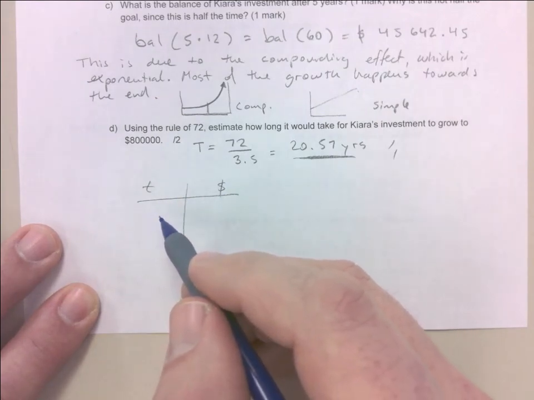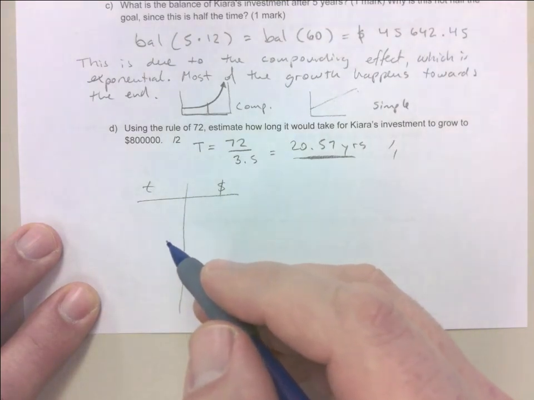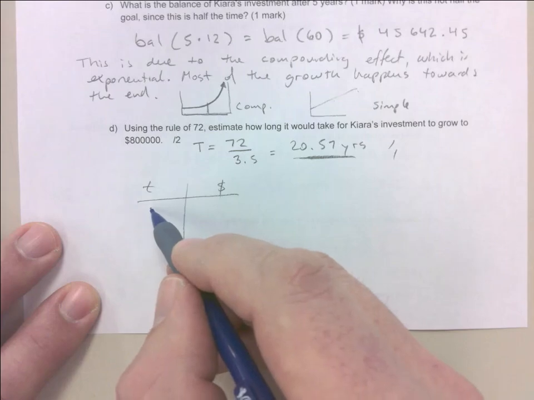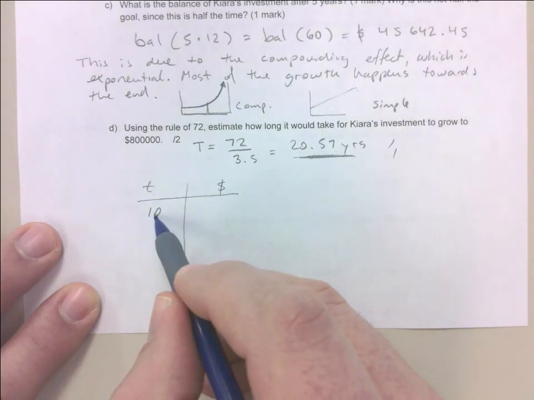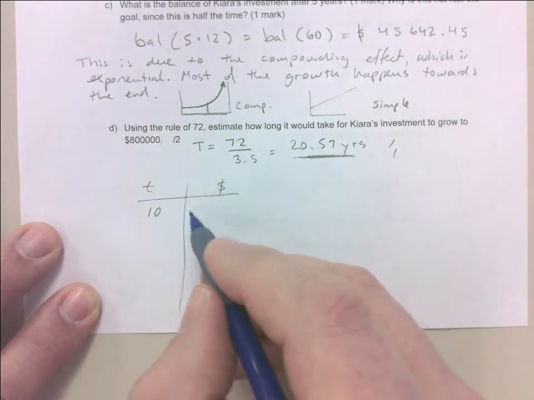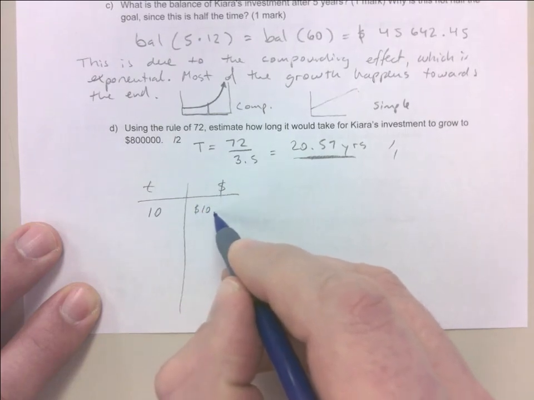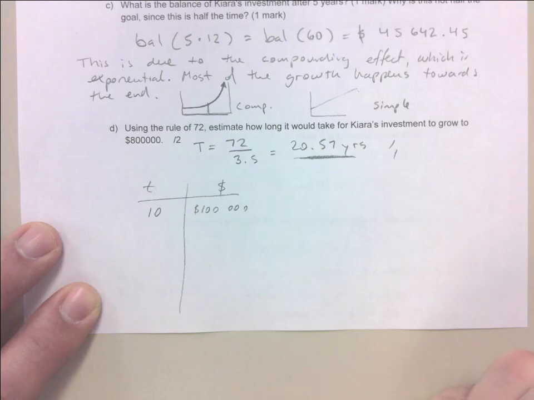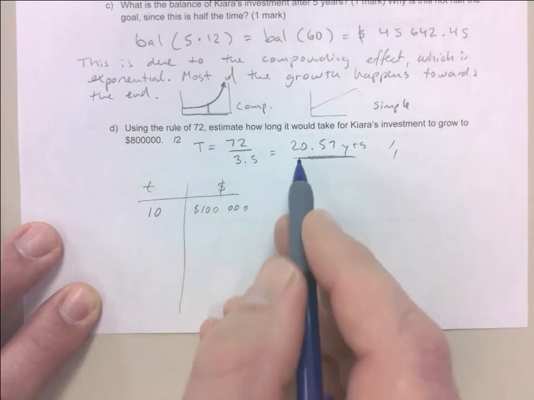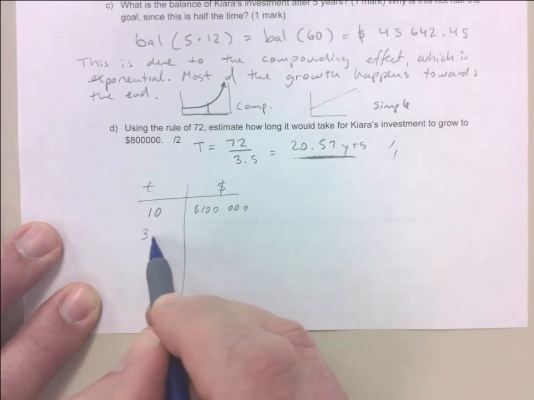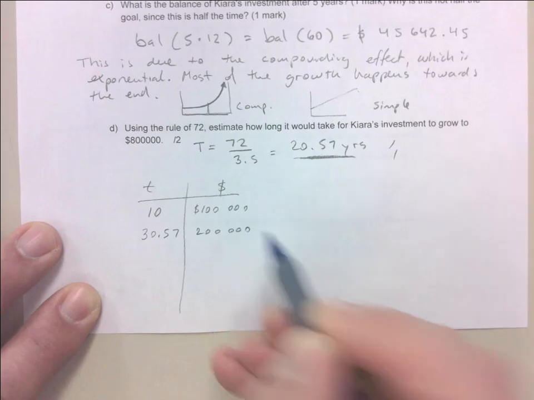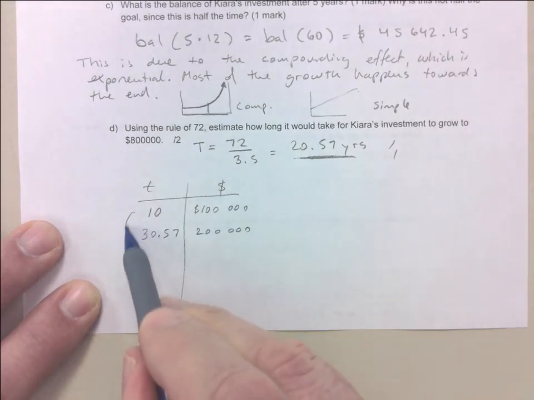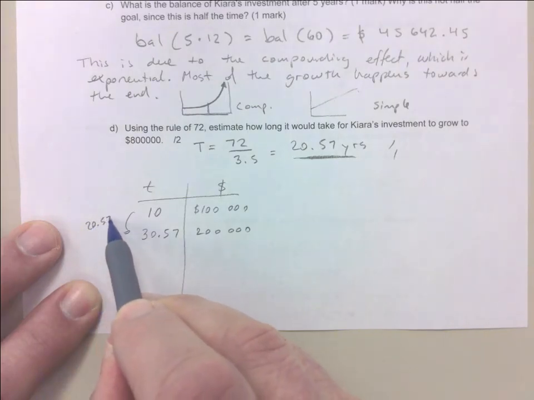So you have to see it this way. It's interesting here, but in 10 years, how much money are you going to have? Usually we start with 0, right? But 10 years have gone by. How much money do we have? 100,000, right? In 10 years. You add 20.57, so it'll be 30.57. You'll have double this. So basically what I did is I added the doubling time.